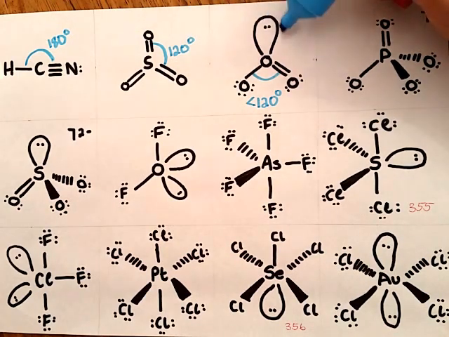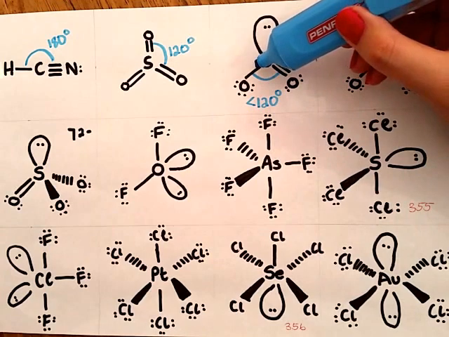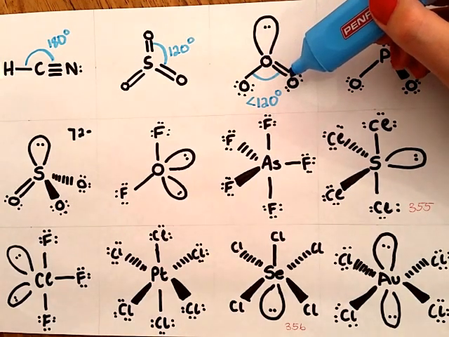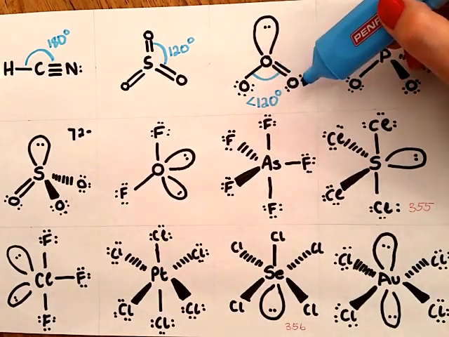Moving on to having the presence of a lone pair, we can see that it pushes the two bonding domains closer together to give an angle of less than 120 degrees.